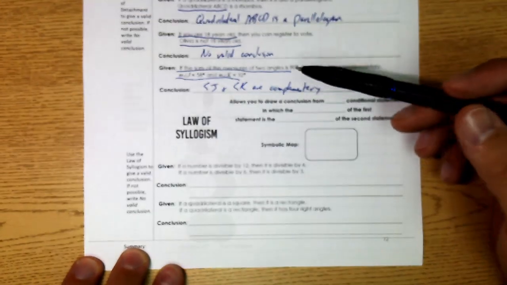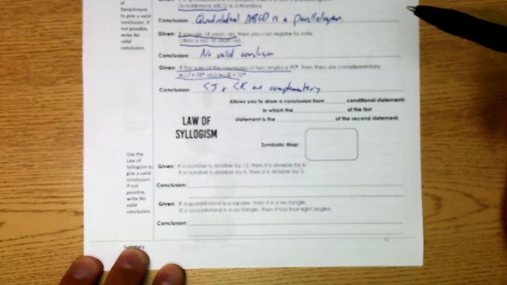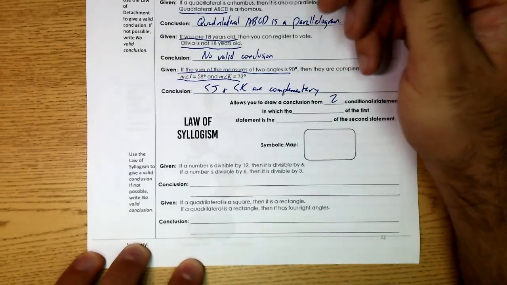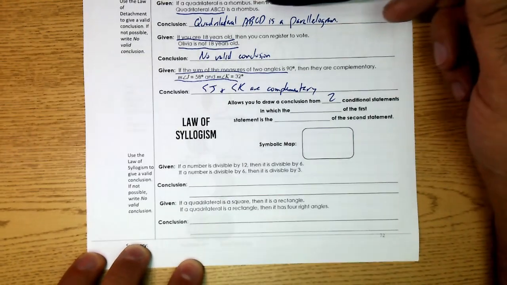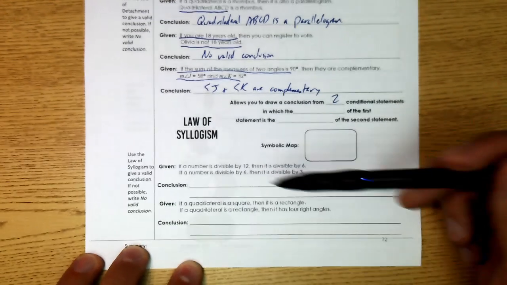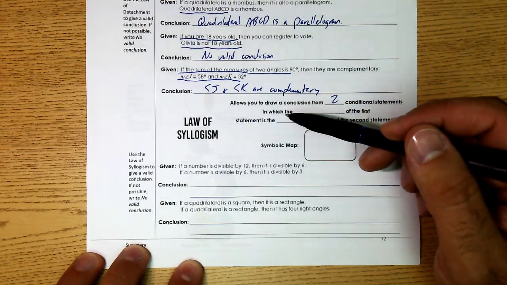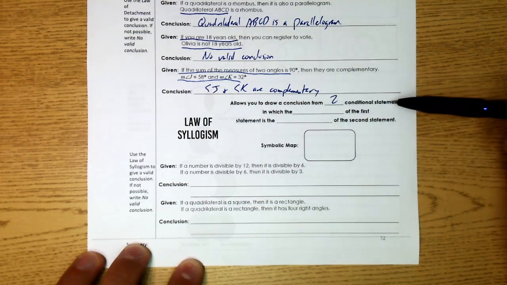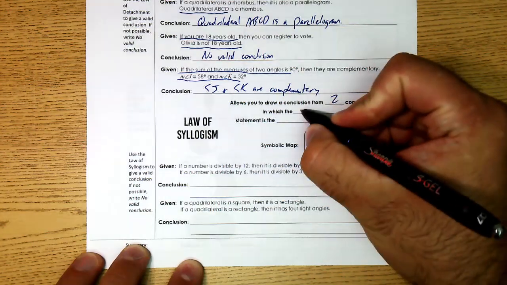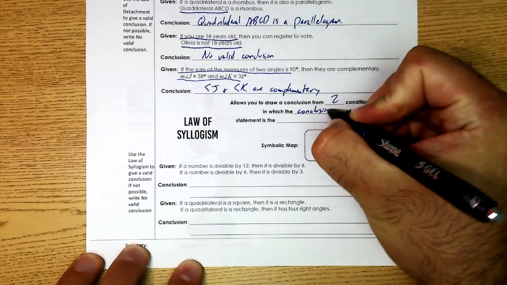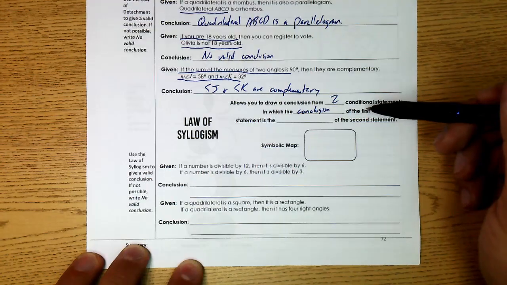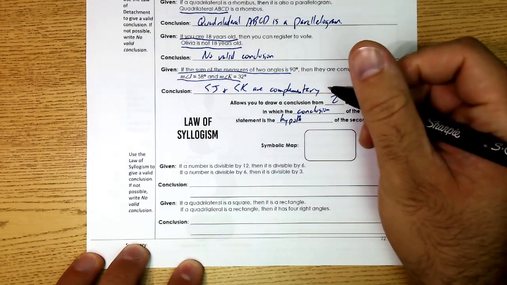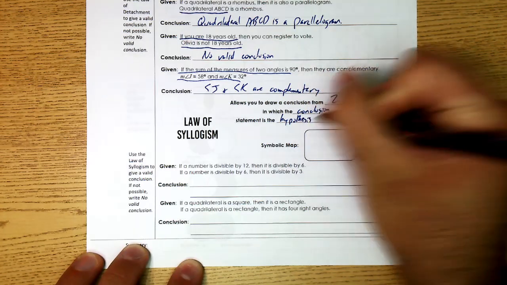Okay. The law of syllogism allows you to make a conclusion from two conditional statements. So instead of just having one statement like we had up top, now we're going to be looking at two different statements, and we're going to combine those. So the law of syllogism allows you to draw a conclusion from two conditional statements in which the conclusion of the first statement is the hypothesis of the second statement.